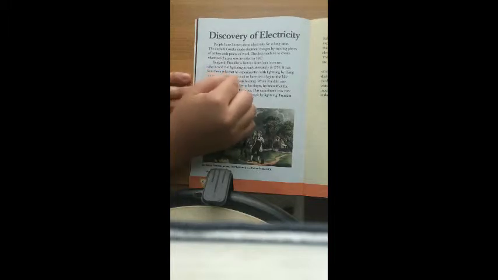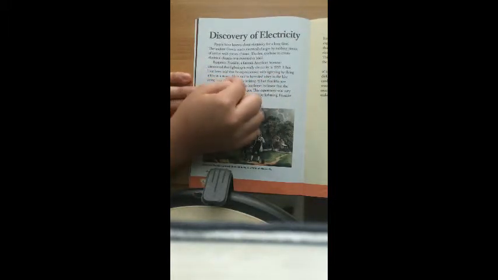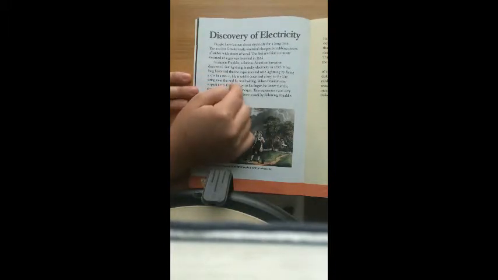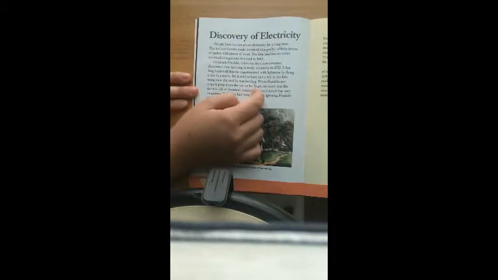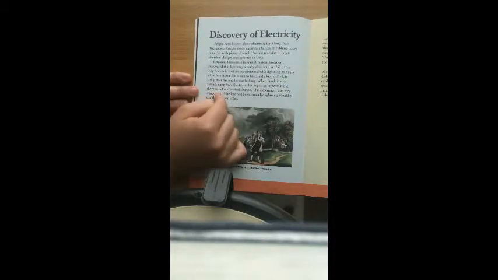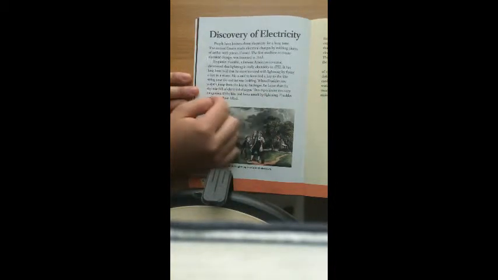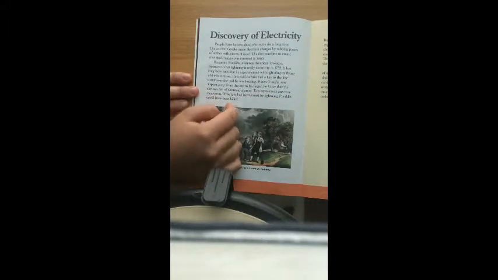It has long been told that he experimented with lightning by flying a kite in a storm. He is said to have tied a key to the kite string near the end he was holding. When Franklin saw a spark jump from the key to his finger, he knew that the sky was full of electrical charges. This experiment was very dangerous. If the kite had been struck by lightning, Franklin could have been killed.